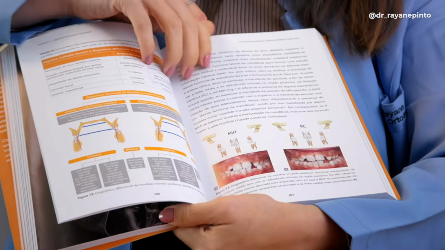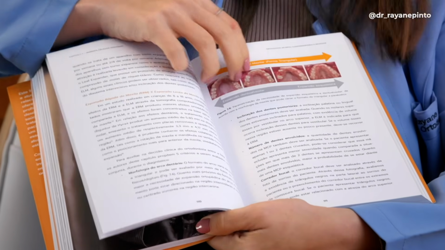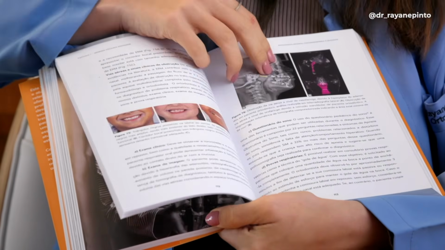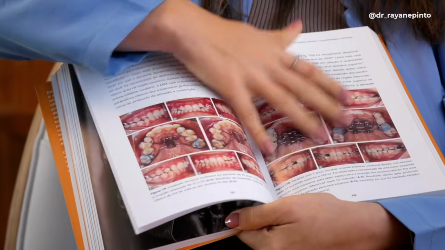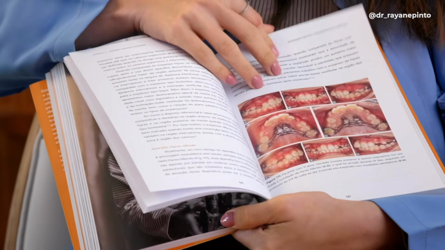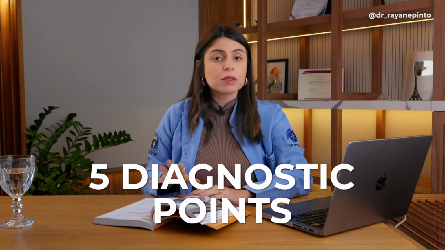This is a topic I like because since my doctorate, I worked with these expansion topics. In fact, we recently wrote a chapter in a book about posterior crossbite. My team and I wrote a chapter showing and guiding on rapid expansion protocols, slow expansion protocols, what the key differences are, what possible treatments exist, and patients we have already treated on this topic. That's what I want to do in this video. I want to share with you the most important part of this chapter, which are the 5 diagnostic points about when to do rapid or slow expansion.